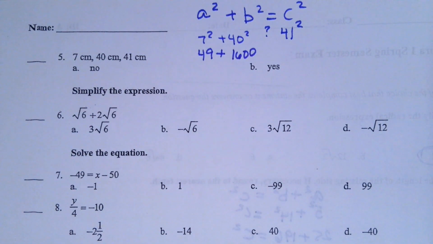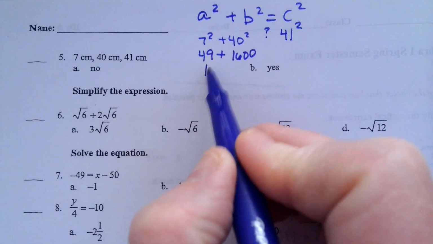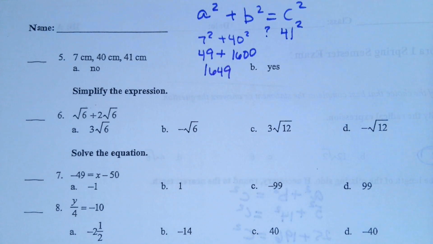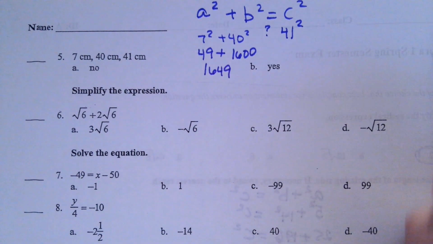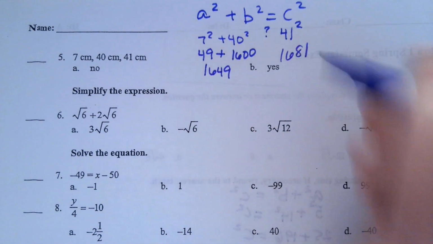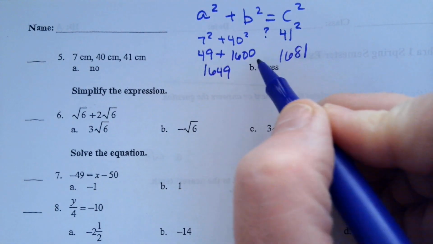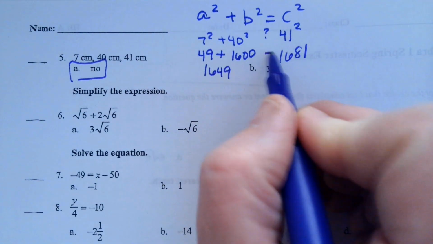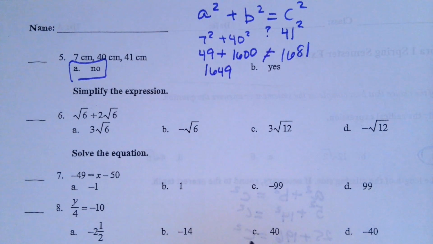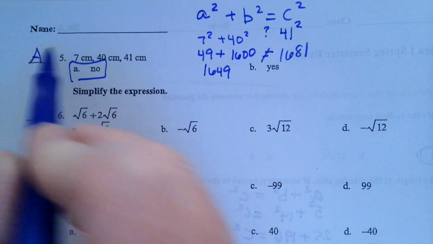Together, it's going to give you 1649. 41 squared is 1681. These are not the same, so the answer here is no. They are not equal, so the answer here is no. So this answer is A.